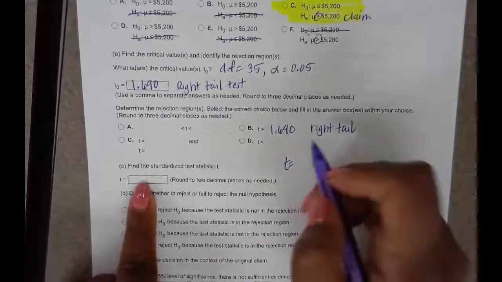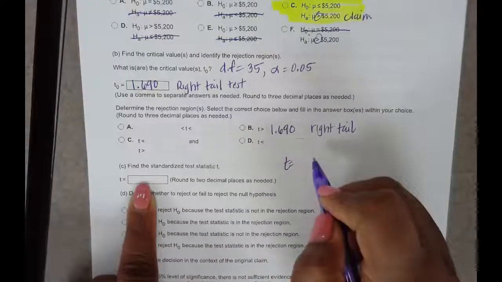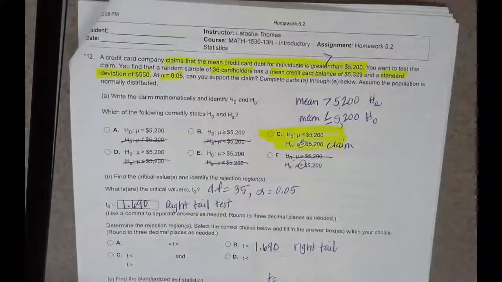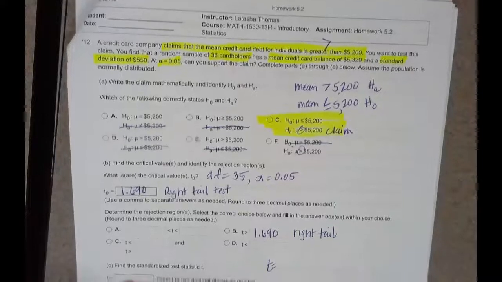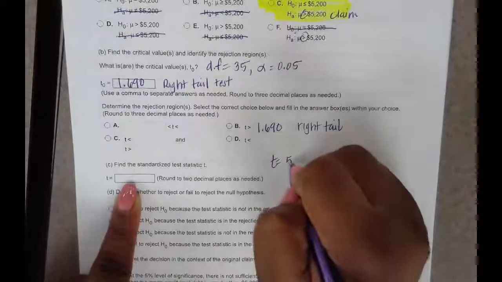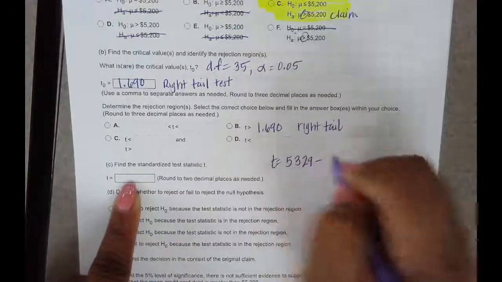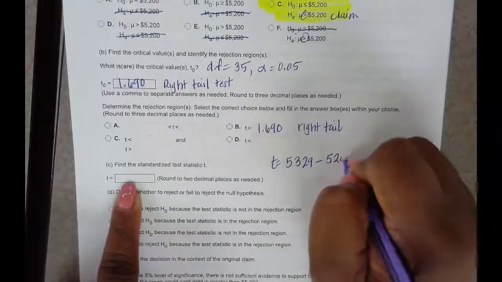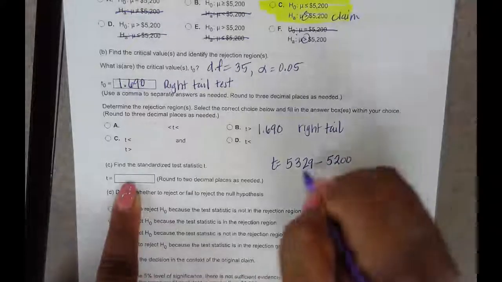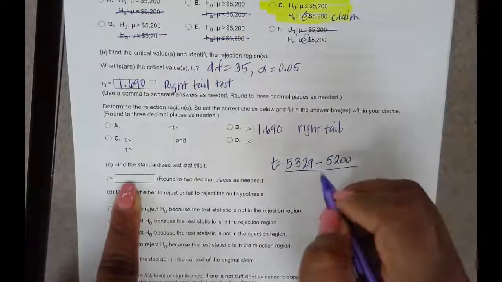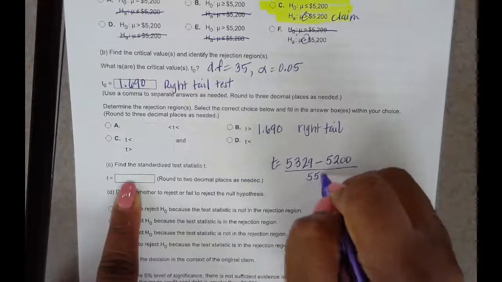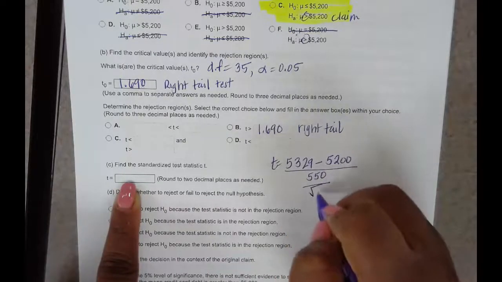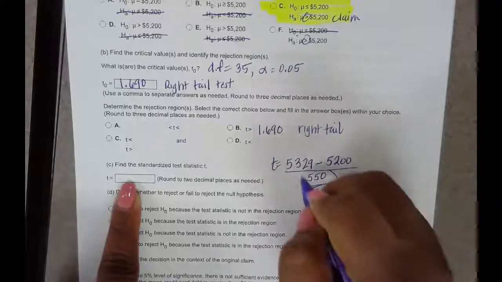using our formula. Sample mean. Remember, this is coming from the context. The sample mean is 5,329. We're subtracting 5,200 from it, which is our population mean, dividing that by the sample standard deviation divided by the square root of the sample size.